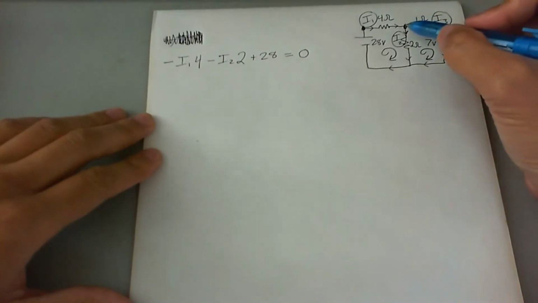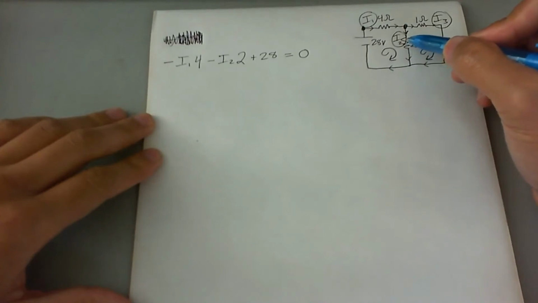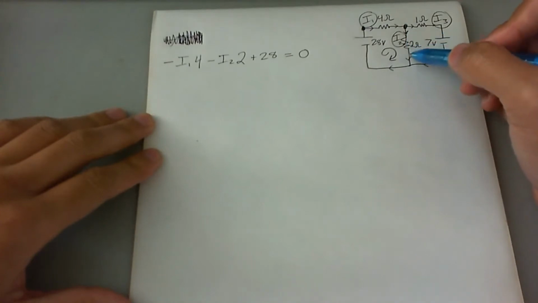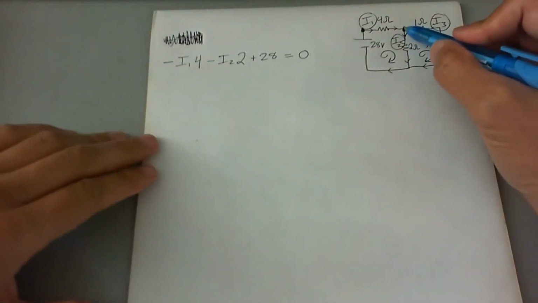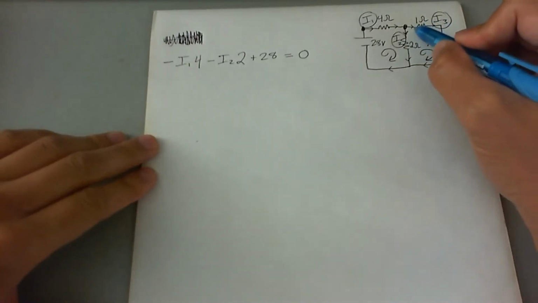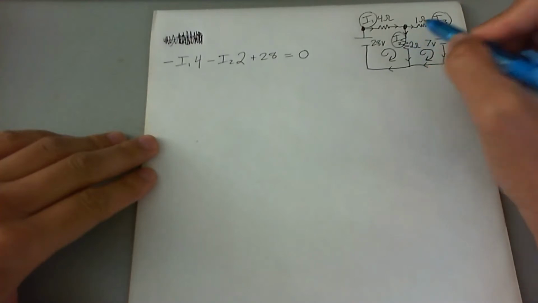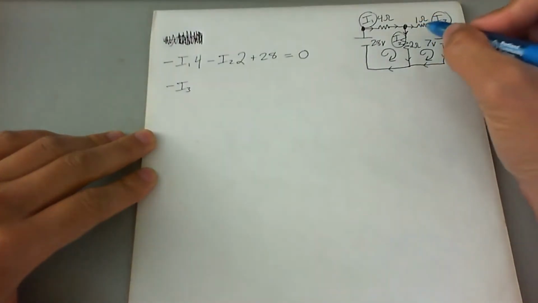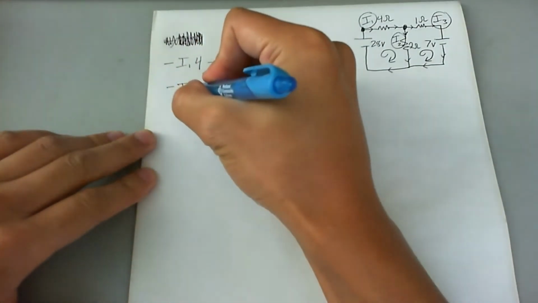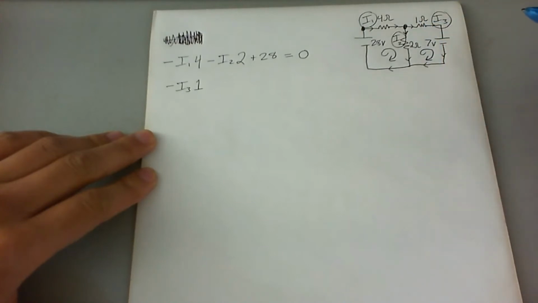Now the second loop is going to start from here, and it's going to be a little trickier because we're going against the flow of current. You might be able to figure out what you need to do, but I'll explicitly tell you as I go along. From this point and going clockwise, you're going to have a voltage drop, which is a negative IR. So you're going to have I3, the current going through this branch, times 1. And it's negative since the voltage is dropping as the current flows to the right.